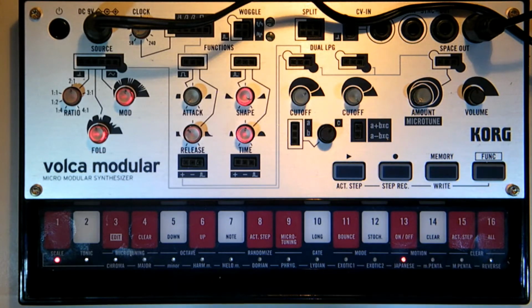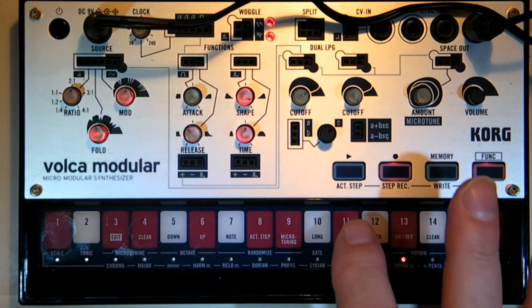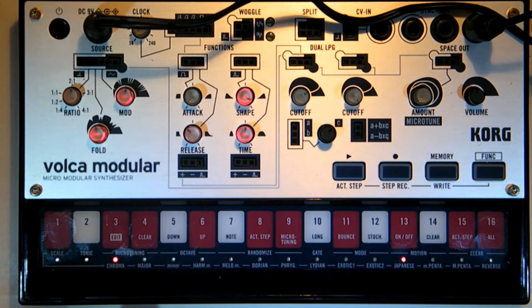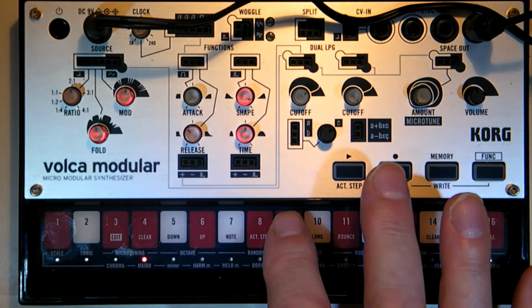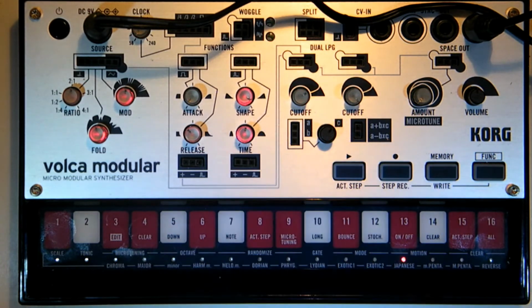So let's start. So first note should be a C. And you see, the sequencer jumps to the next step. And then I want a G. And then once again the next step, and a C again, and an F, and a C again, and let's say a D sharp.